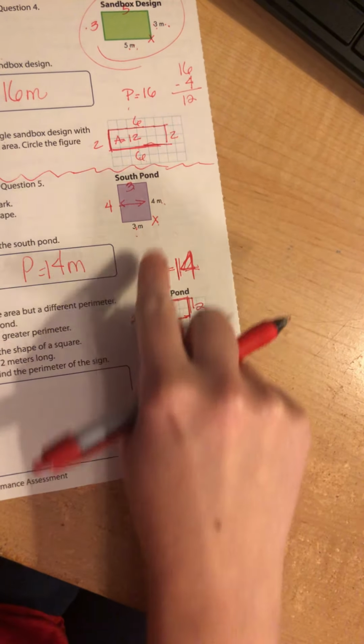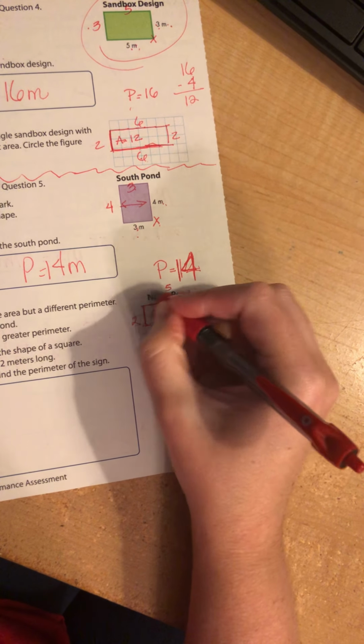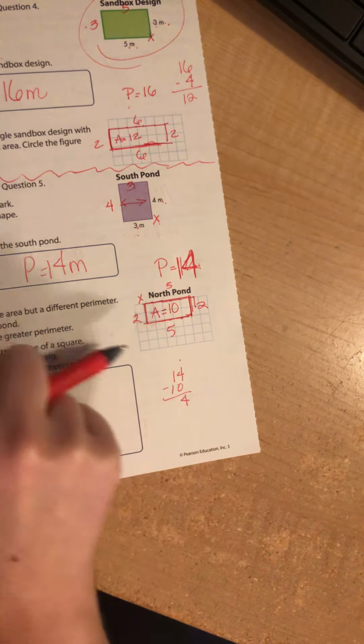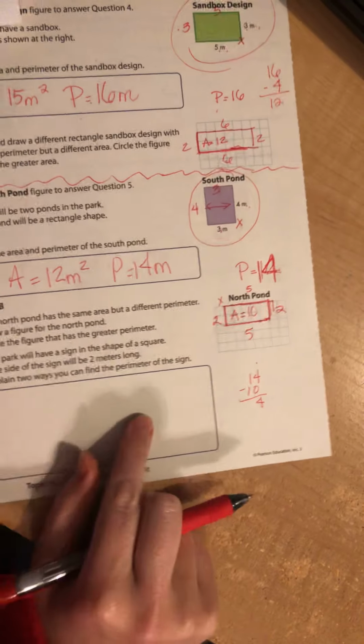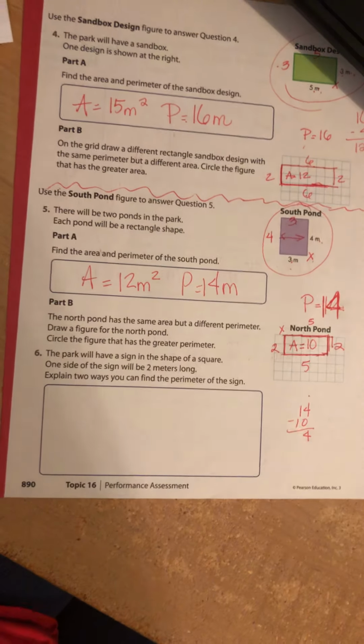5 plus 5 is 10. 10 plus 4 is 14. So they have the same perimeter, different area. The area of this shape is 2 times 5. Multiply your corners. That's 10. Is 10 bigger or 12? 12, Miss Katie. And you circle it. So 12 was the first one. 10 was this one. That one's bigger.